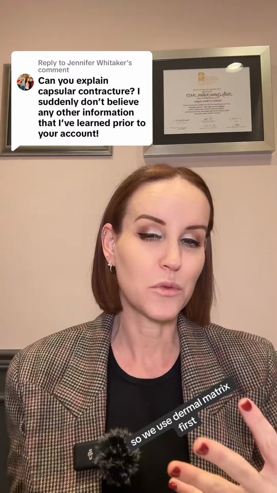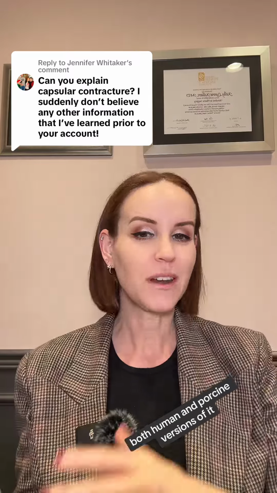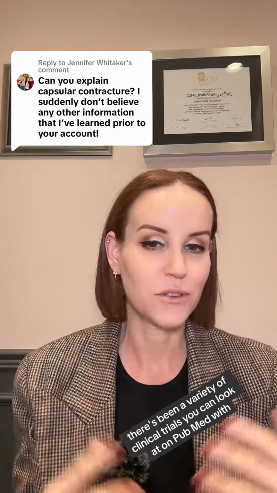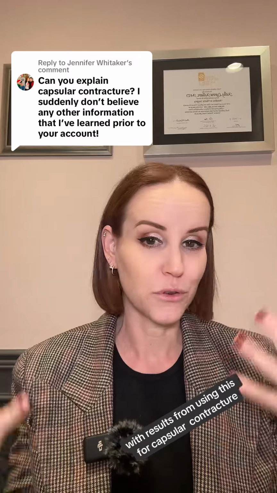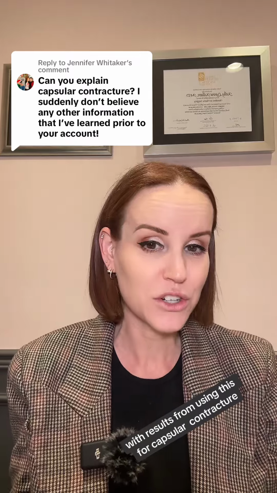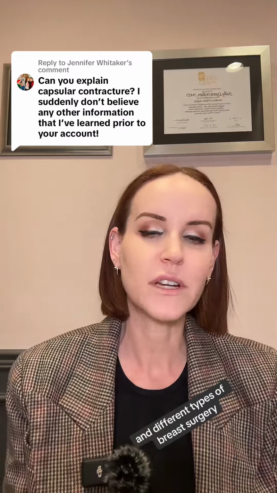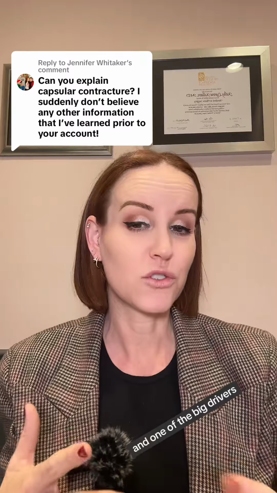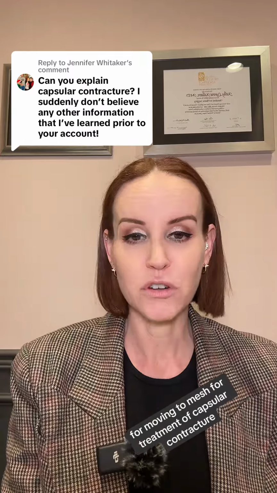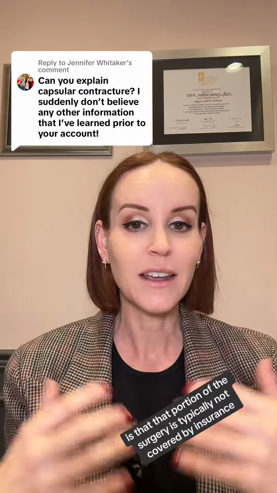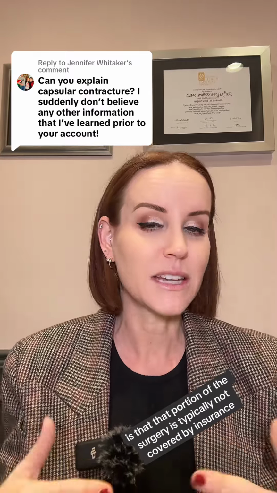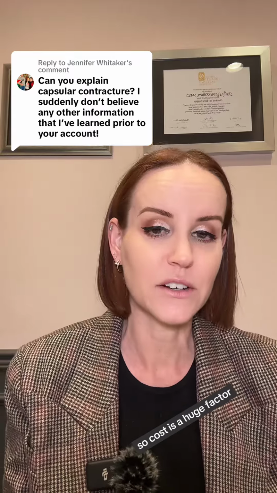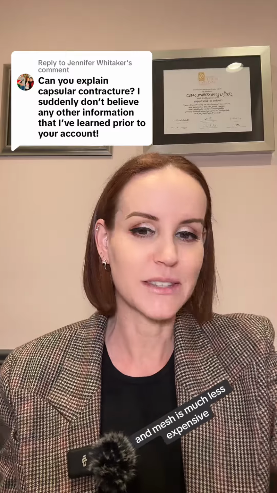We used dermal matrix first, both human and porcine versions of it. There's been a variety of clinical trials you can look at on PubMed with results from using this for capsular contracture and different types of breast surgery. And then in recent years, we've moved to more meshes. One of the big drivers for moving to mesh for treatment of capsular contracture is that portion of the surgery is typically not covered by insurance for cosmetic patients. So cost is a huge factor, and mesh is much less expensive.